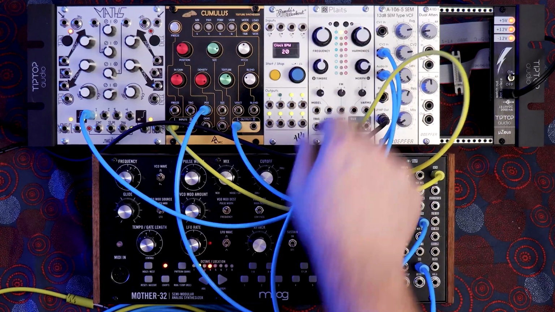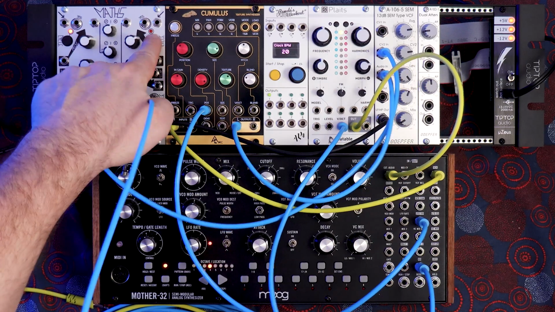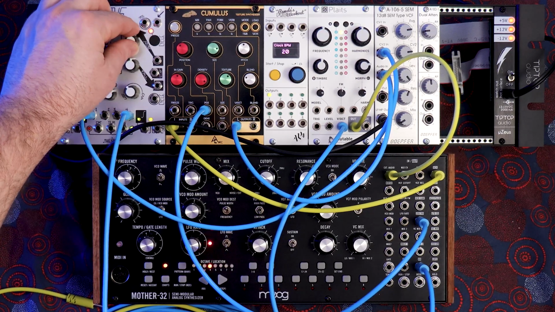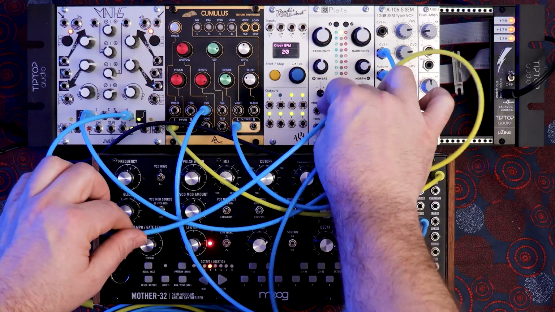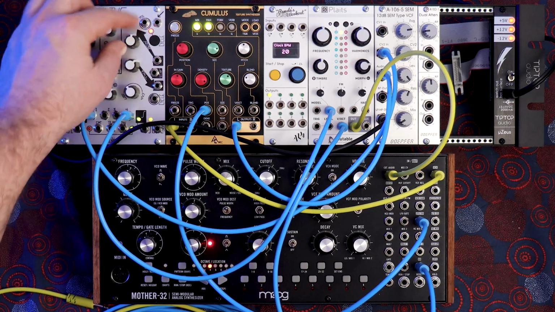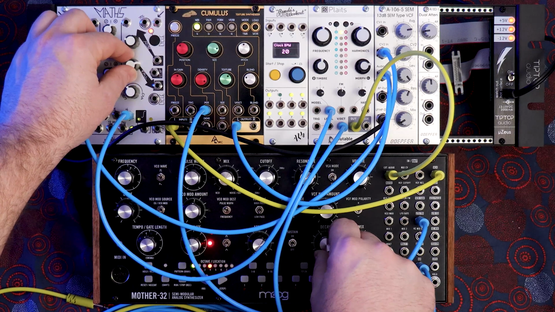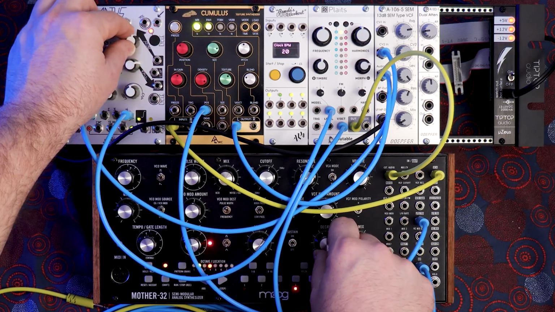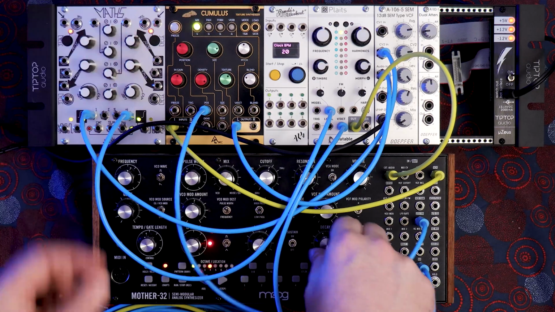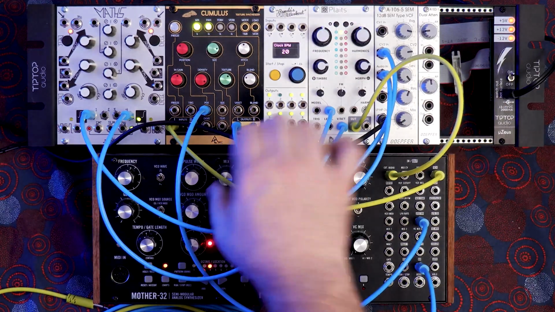And Plaits really shines when you modulate the timbre and the morph functions, and you have these two attenuators here. So why don't we go ahead and use the other side of Maths to do that? We'll come out of option number 4, and we'll have this one be a little bit faster. And we'll plug that into the morph. Maybe not so fast. That sounds pretty cool.